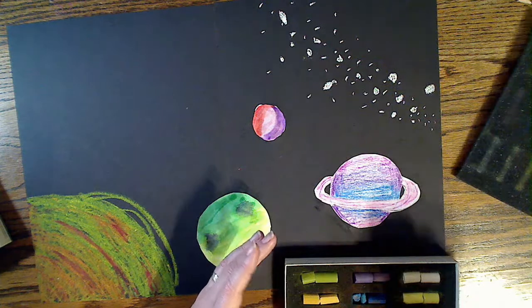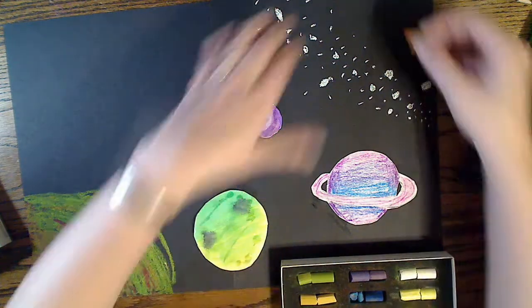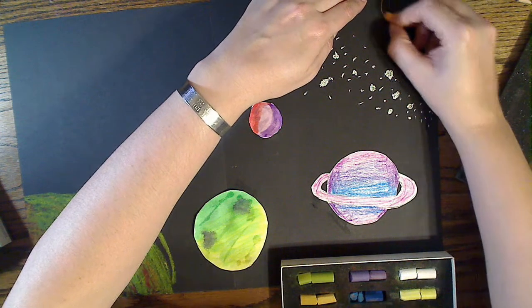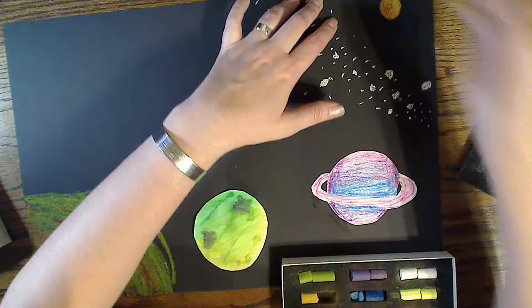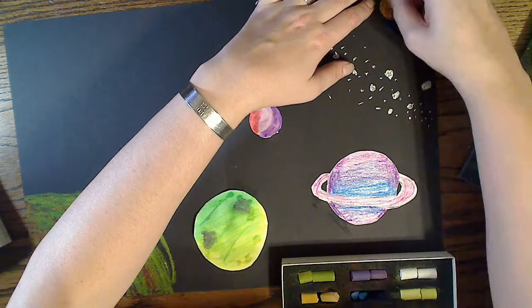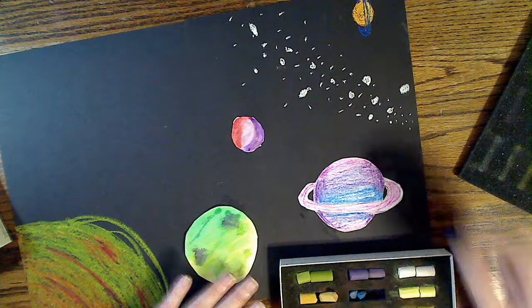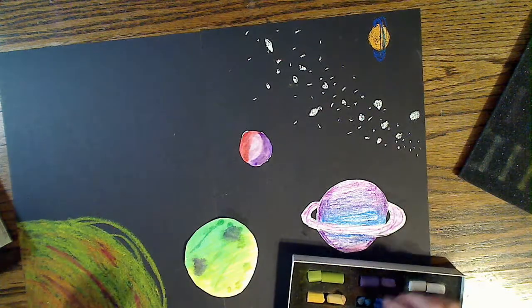Alright, so I did want to draw another little planet way, way, way back here. A little small planet far off in the distance. There we go. I like it. I like it a lot. Okay.